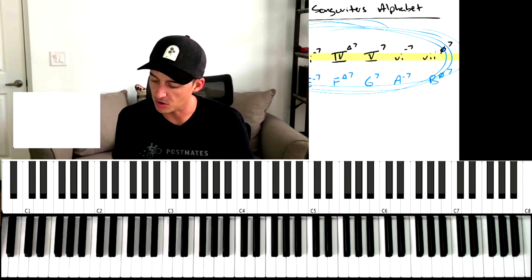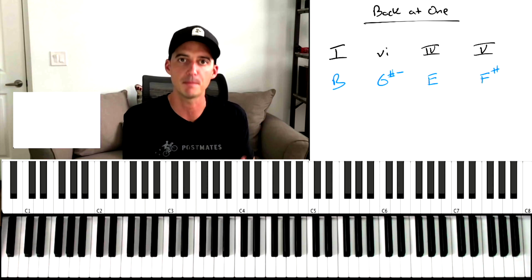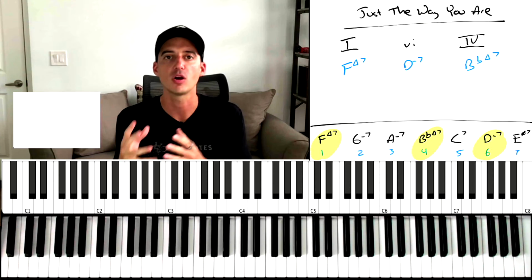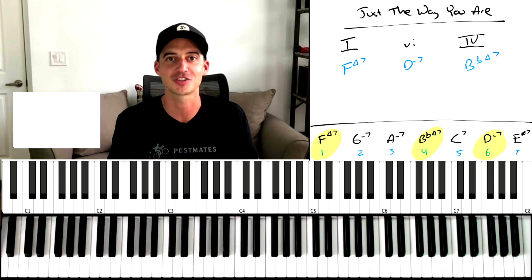And once we got that down, you can start learning some songs, okay? And we saw how this was exemplified in Back at 1, with and without the colors, and Just the Way You Are, with and without the colors. Just literally using the chords from the Songwriters Alphabet.